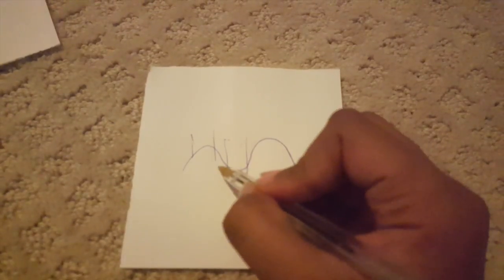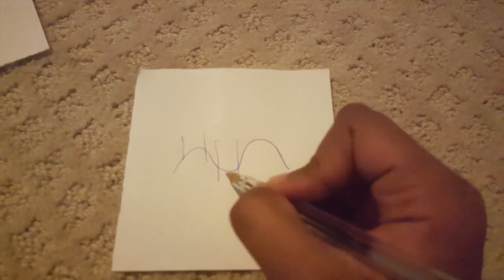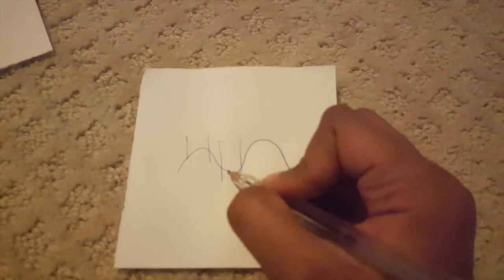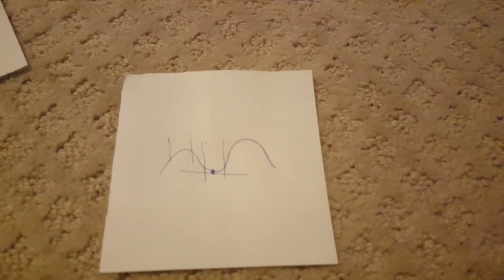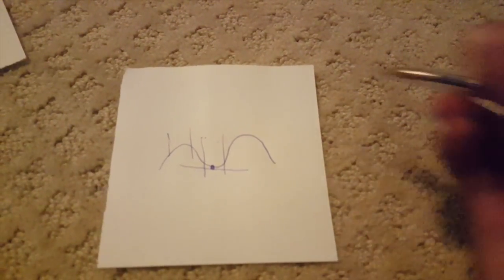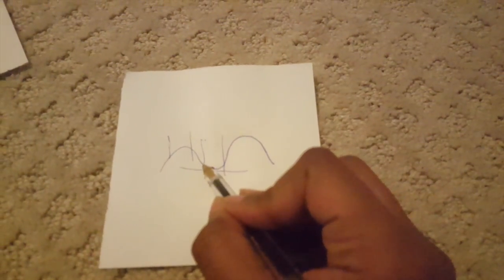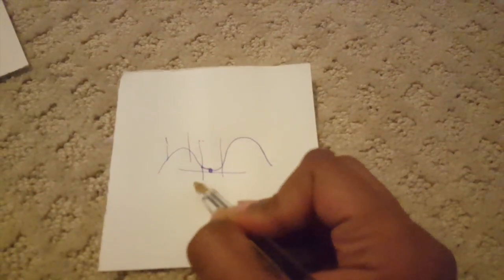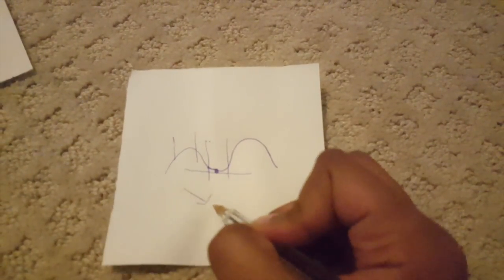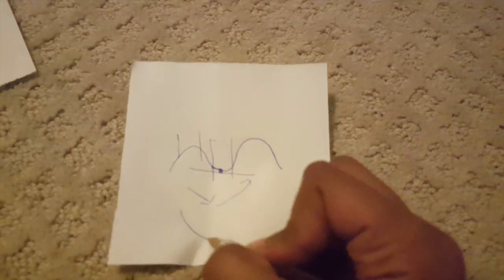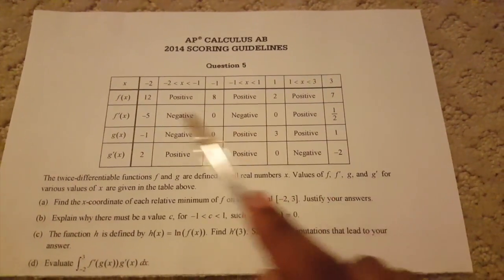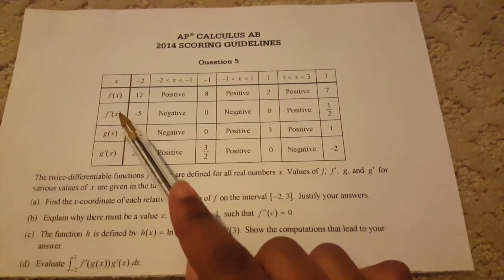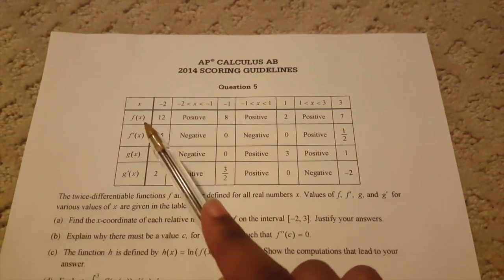But say we're taking this interval, the relative minimum is the point on this interval where the tangent line that goes to that point has a slope of 0. Basically what we're finding is the point where the slope of the graph changes from a negative value, so a value going down, to a positive value, creating a concave up sort of shape. Back to this chart, we need to look at the f prime section because f prime is basically the slope, f prime is a derivative.